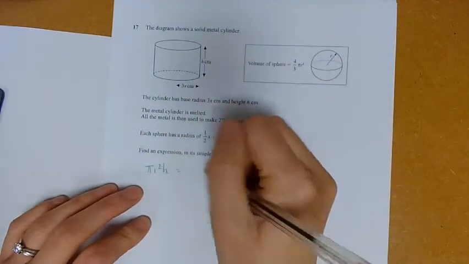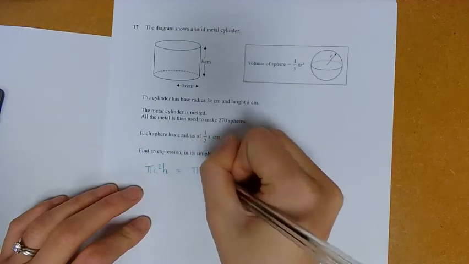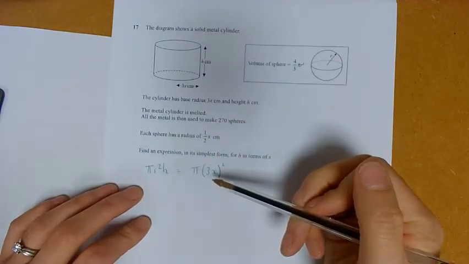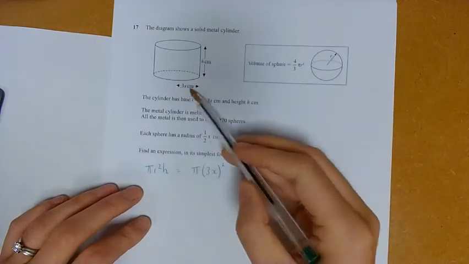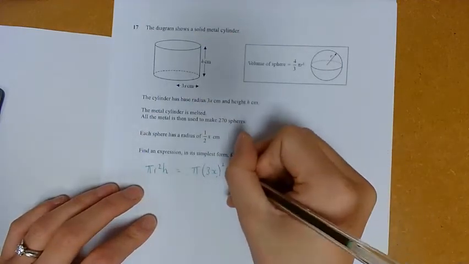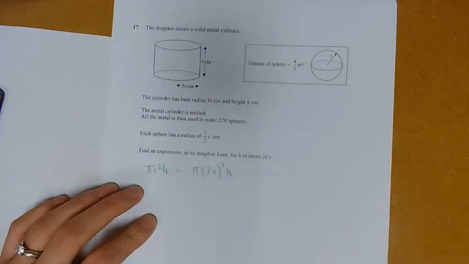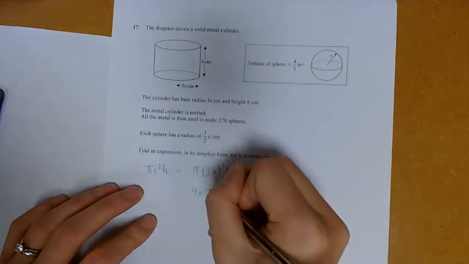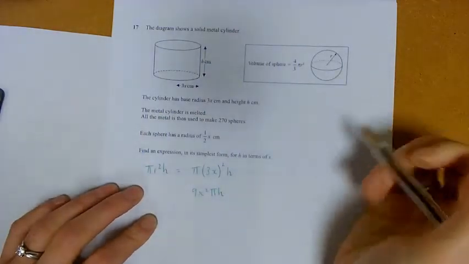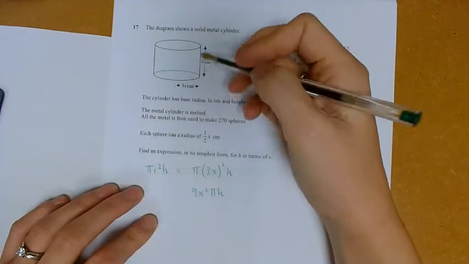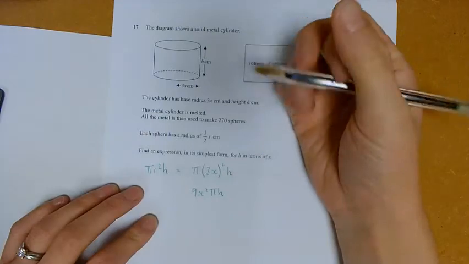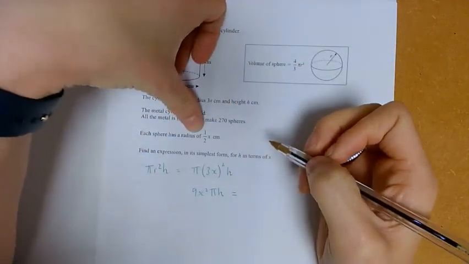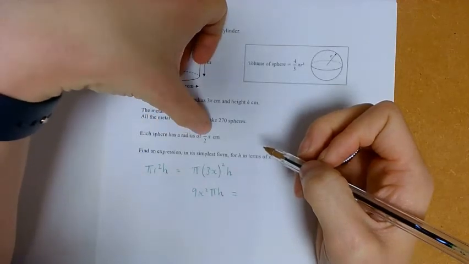So that's going to be pi 3x squared. Now, don't forget, you can't write 3x squared because that wouldn't be squaring the 3 as well. We need to do 3x all squared times by h. Okay. And that's going to be 9x squared pi h. And that's the volume of our cylinder. And that's going to be equal to 270 spheres that have a radius of a half x.